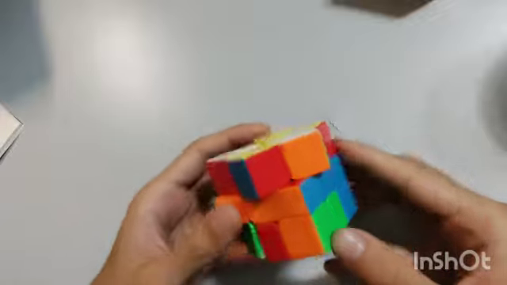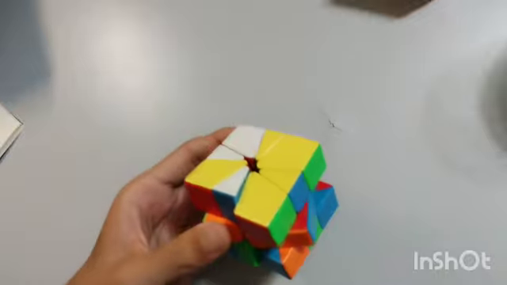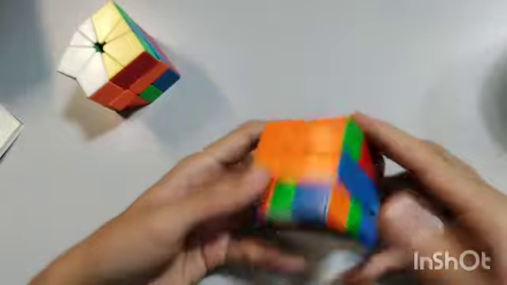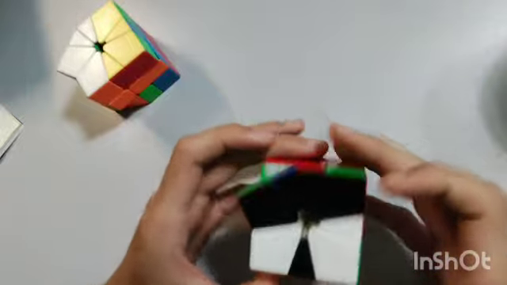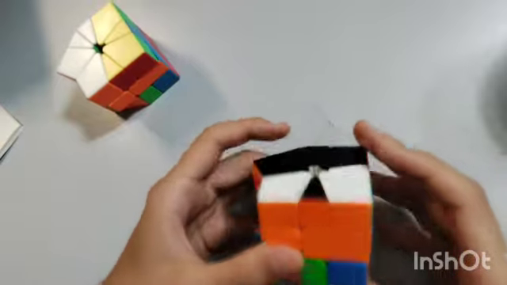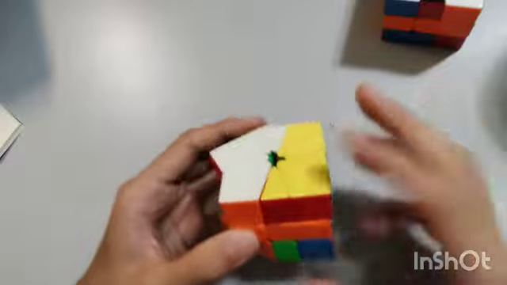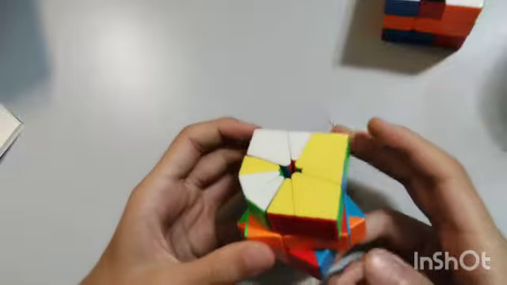Okay, I do this, then I turn two layers like that to make the kite. So even parity, same thing, just turn one layer. Odd parity, two layers. 1, 2.